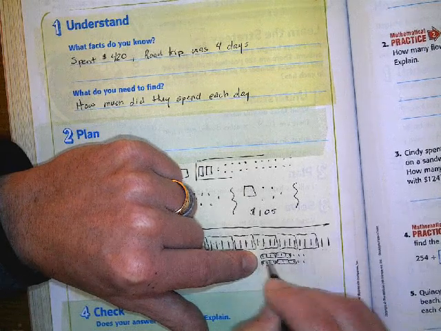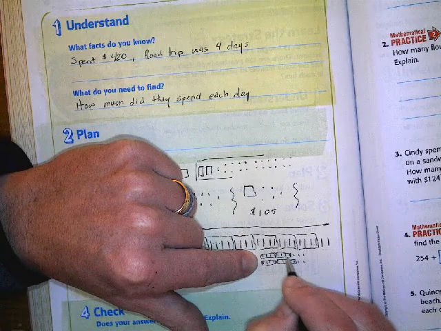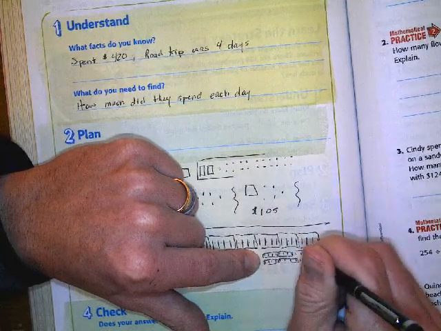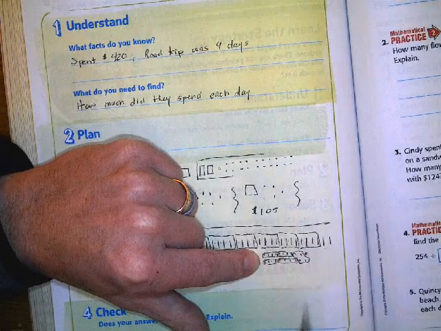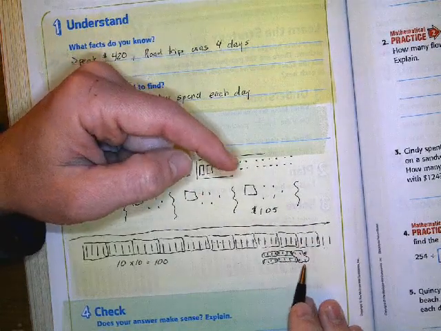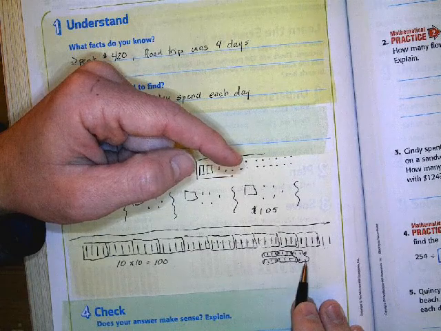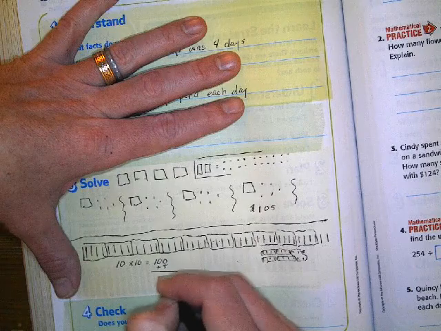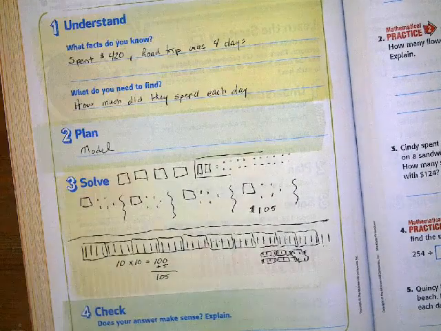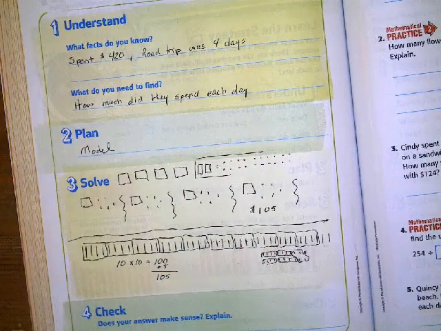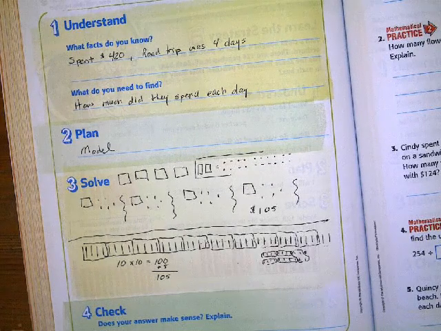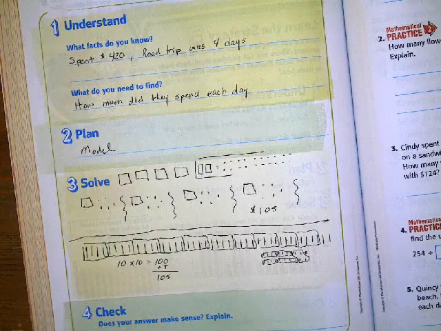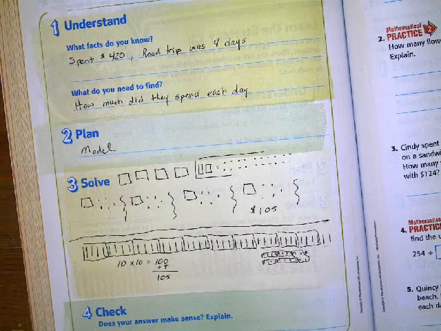And then, what happened here? 1, 2, 3, 4, 5, 6, 7, 8, 9, 10. I made an extra one. 1, 2, 3, 4. So I have 5 groups of 4 there. So that's 5. I'm going to add that 5 on and get 105. This is a lot of drawing to solve one little problem. So good thing I am going to teach you how to divide a different way starting very soon.